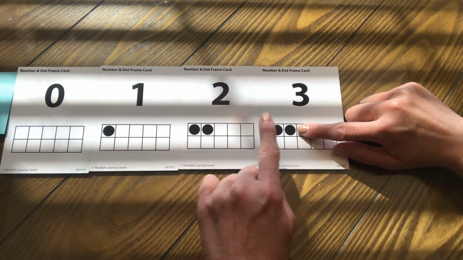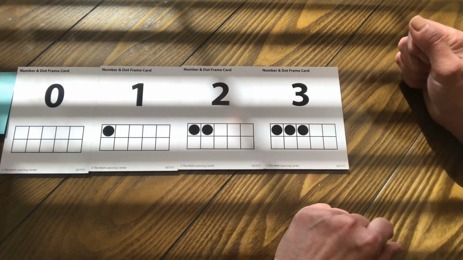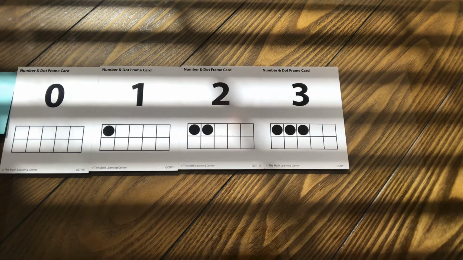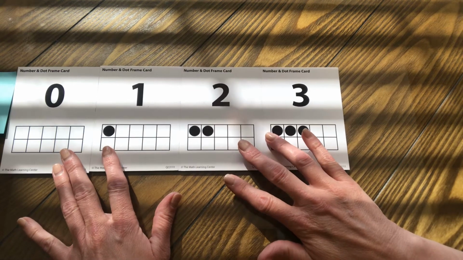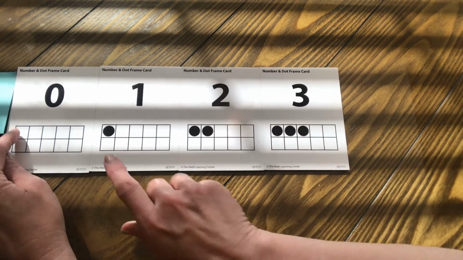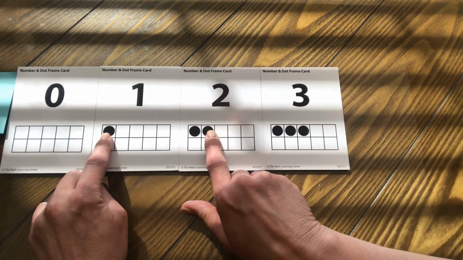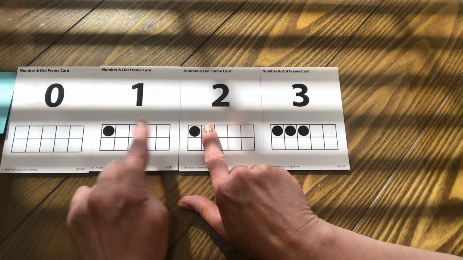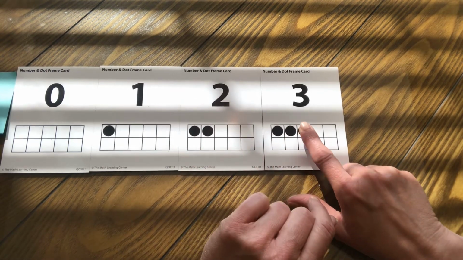And so one more dot means I have 3. And so these numbers are in order because for each one, I have added one more dot to 0, one more dot to 1, one more dot to 2.